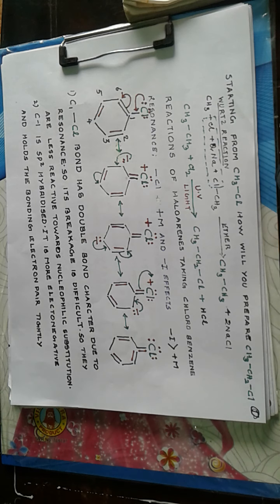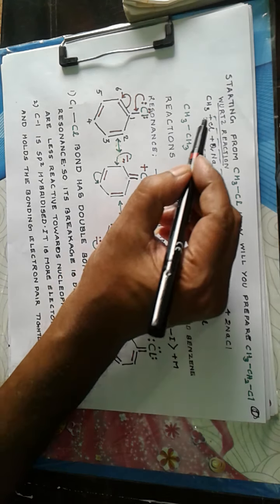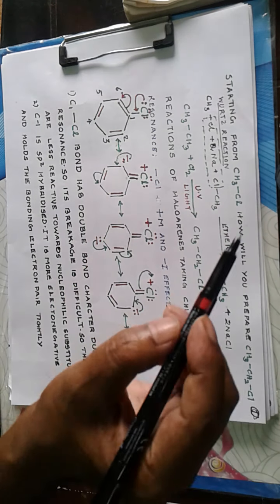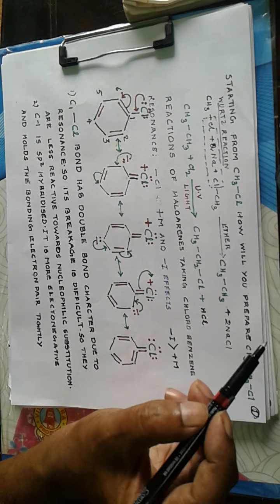Now let us start with a simple problem, that is conversion of methyl chloride into ethyl chloride. Now it increases the carbon number. The reaction we have studied is Wurtz reaction, that is reaction of haloalkanes with sodium in dry ether. So methyl chloride on reaction with sodium in dry ether, two NaCl molecules are removed and we get CH3CH3.